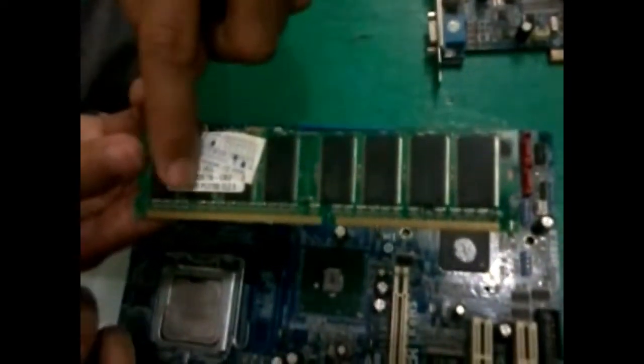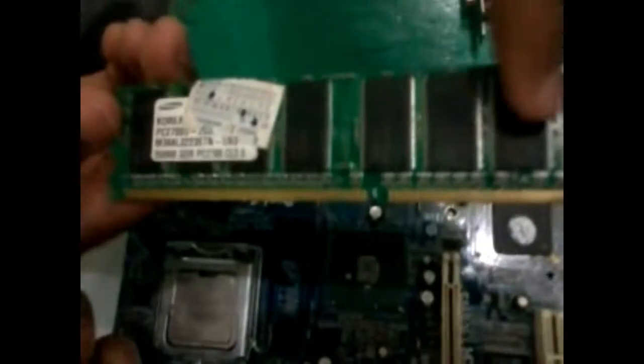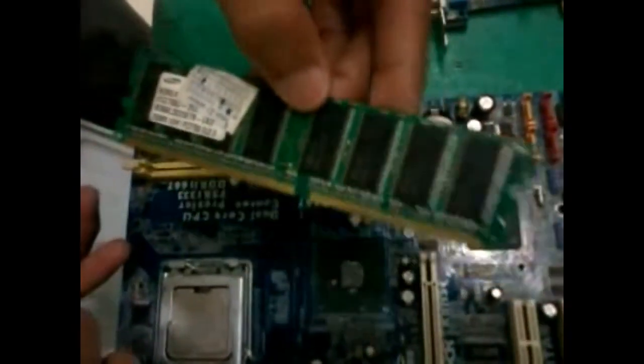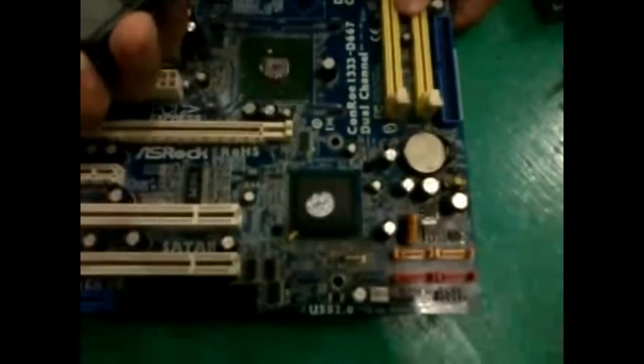RAM, temporarily stores data or information that the CPU uses while the computer is on. SATA connector, used for hard drives, CD, and DVD drives.